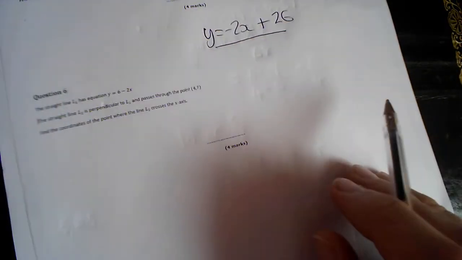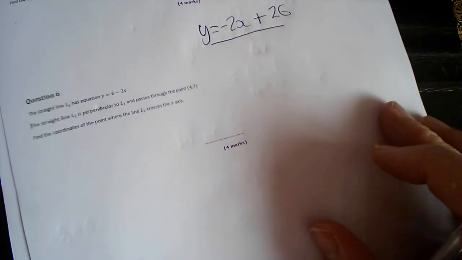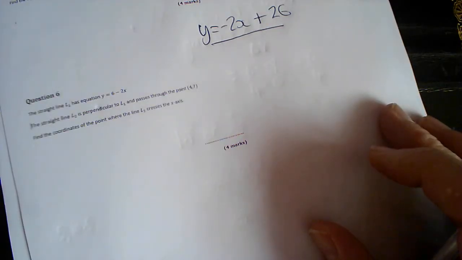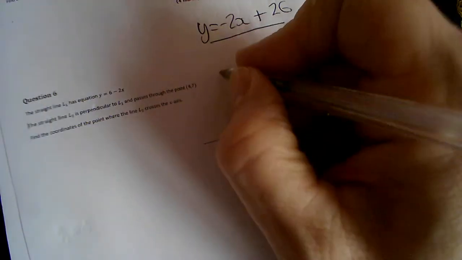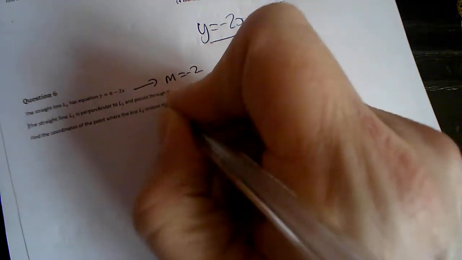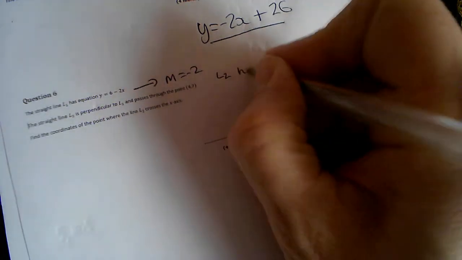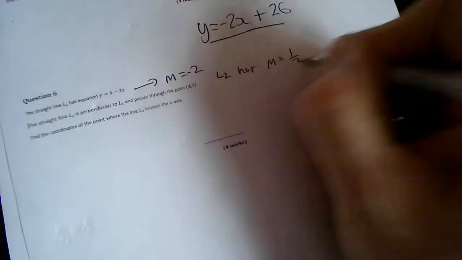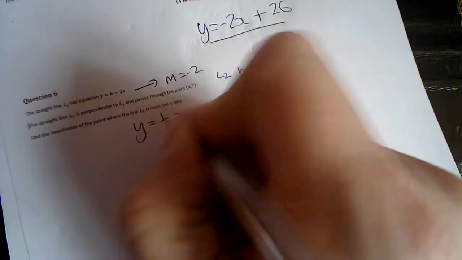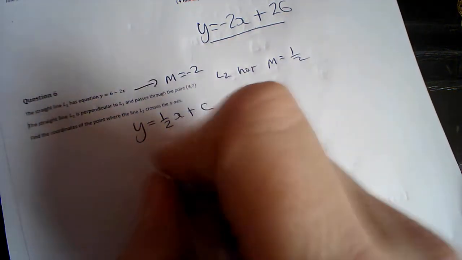Right, the straight line. The straight line L1 has equation y equals 6 minus 2x. So just let me try and focus that a bit. The straight line L2 is perpendicular to L1 and goes through 4, 7. So we know that one has a gradient of negative 2. So L2 has m equals positive a half. So it's y equals a half x plus c. It goes through 4, 7.